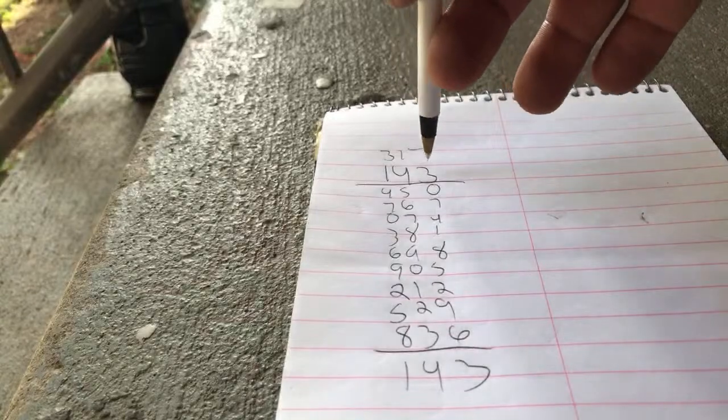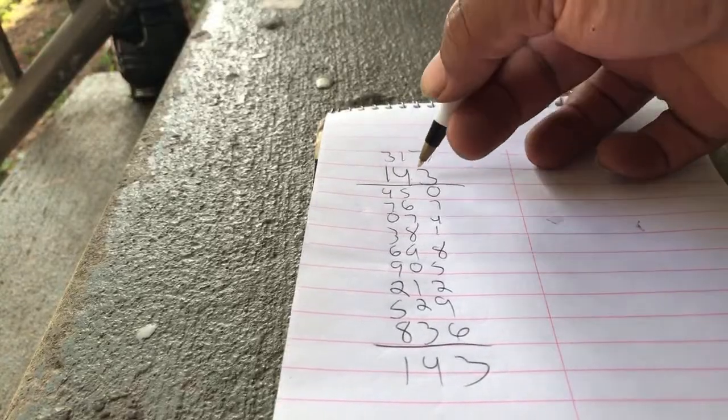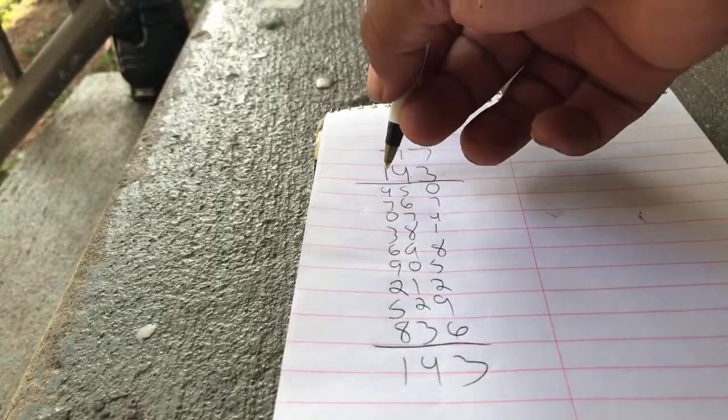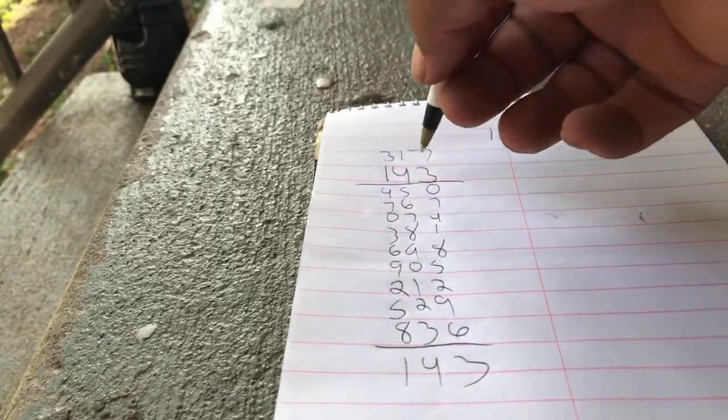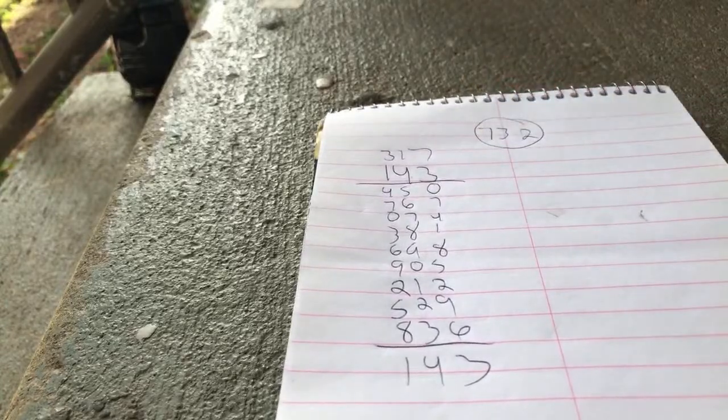Because if so, what I would have done was I would have added these numbers together, you know? The 4 and the 3 is 7. The 4 and the 1 is 3. And the 3 and the 1 is 2. That's another way how you can get your number, you know?